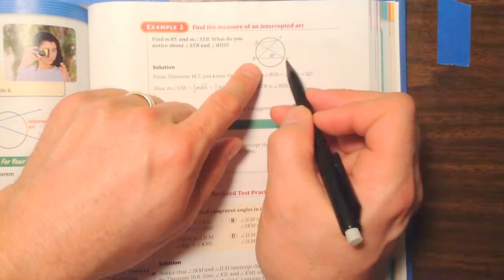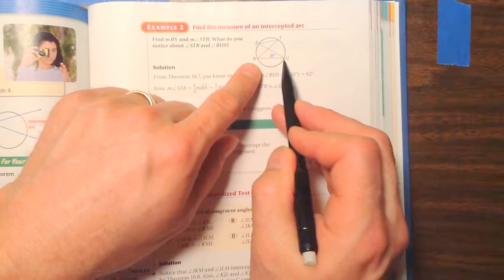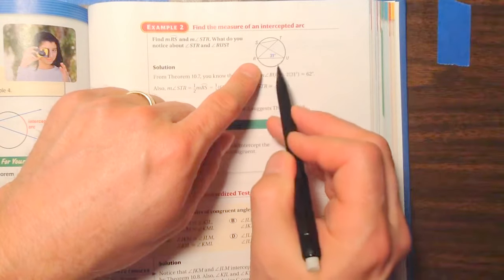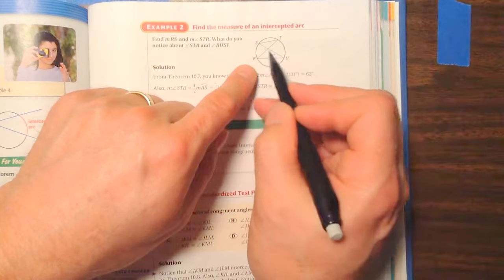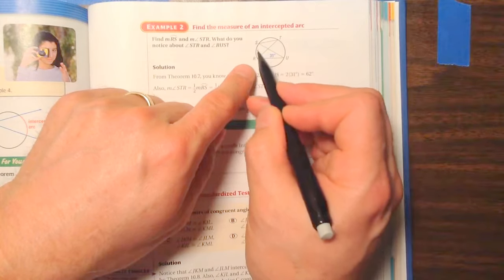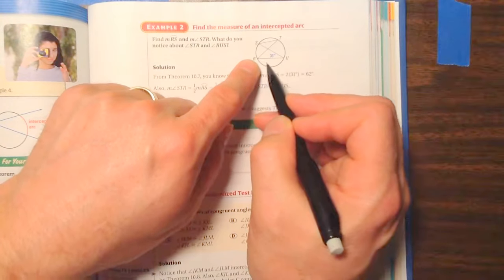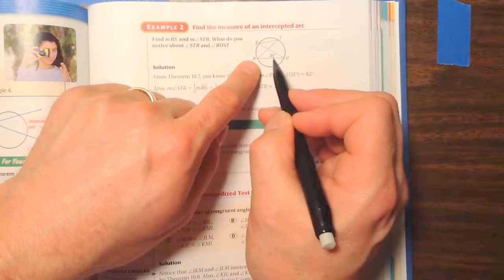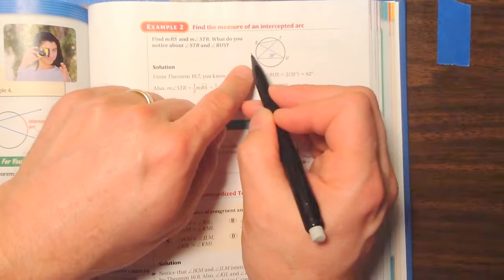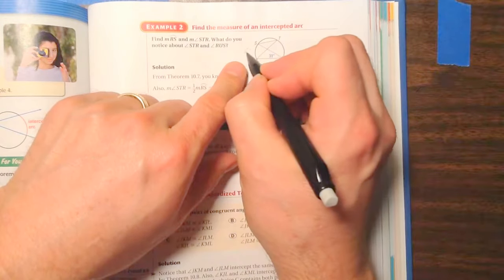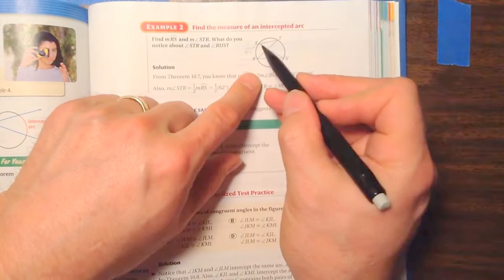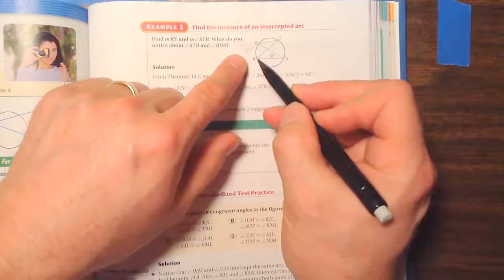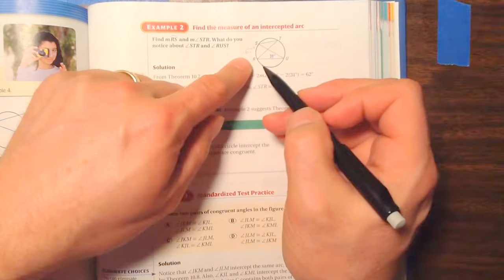I know it's an inscribed angle because the vertex falls on the circle, and therefore the intercepted arc is double the measure of the inscribed angle. So take that inscribed angle of 31 degrees, multiply it times 2, and that's going to give me 62 degrees. So the measure of this intercepted arc is 62 degrees.